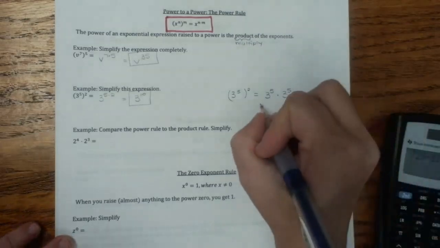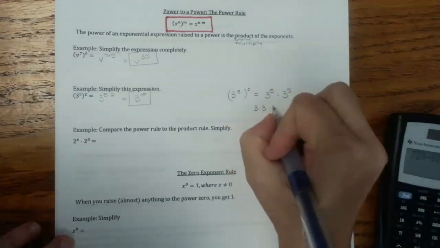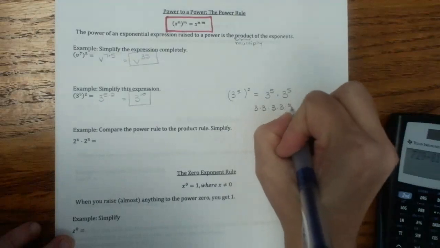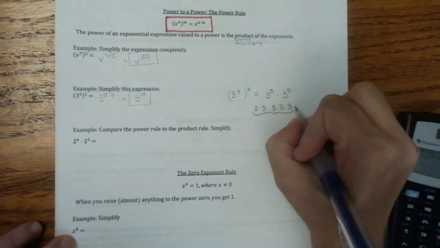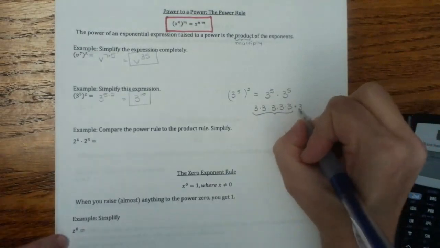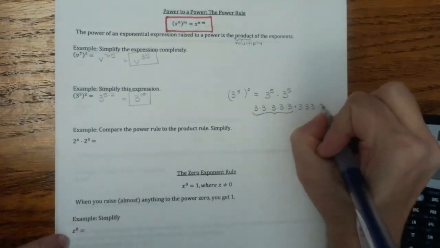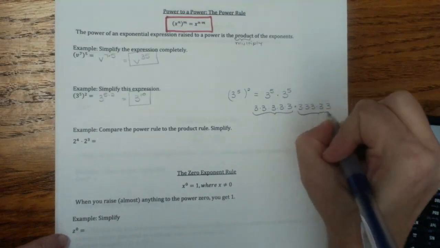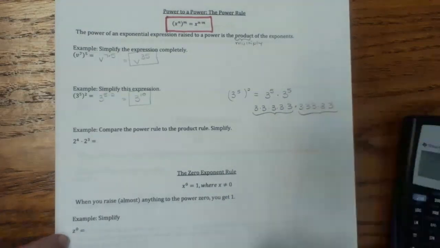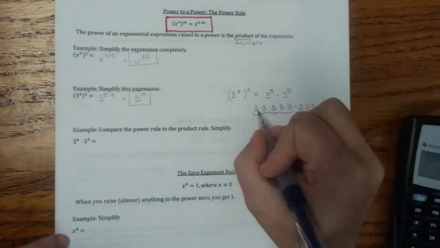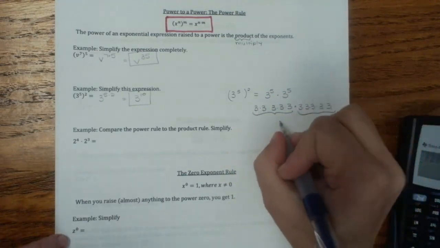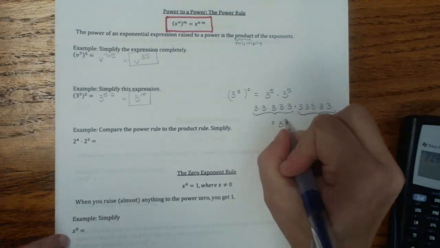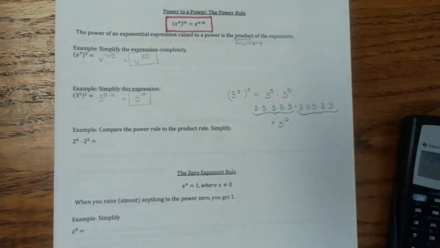So let's see here. 3 to the 5th is 3 times 3 times 3 times 3 times 3. 3 to the 5th, 1, 2, 3, 4, 5 threes, times another 3 to the 5th, so 3 times 3 times 3 times 3 times 3. So 1, 2, 3, 4, 5 threes. So together I have 1, 2, 3, 4, 5, 6, 7, 8, 9, 10 threes. So together we have 3 to the 10th. So it's kind of what's going on behind the scenes.